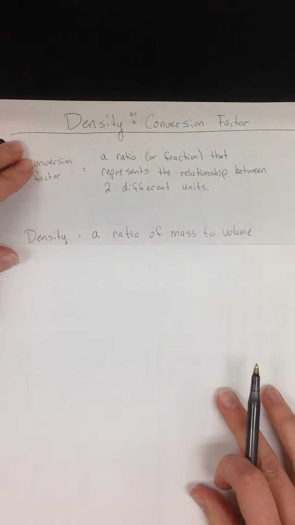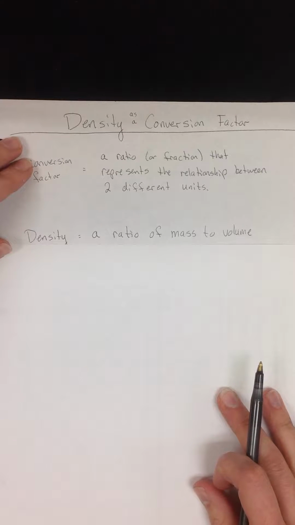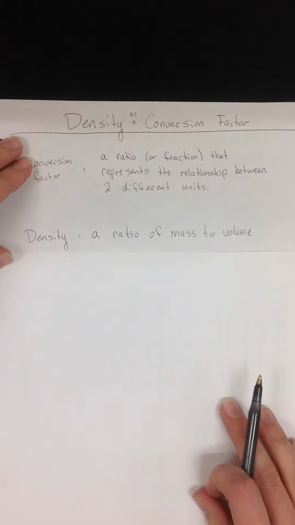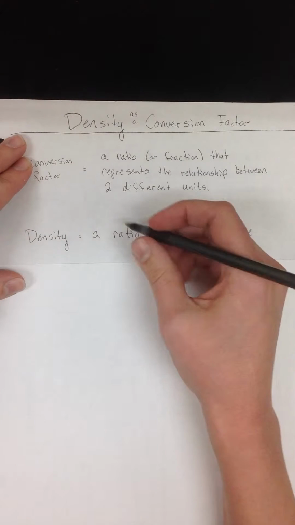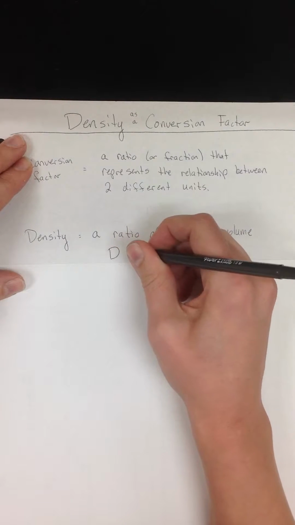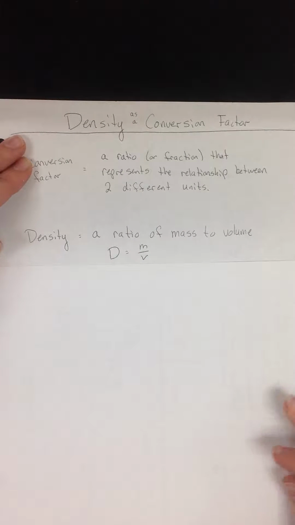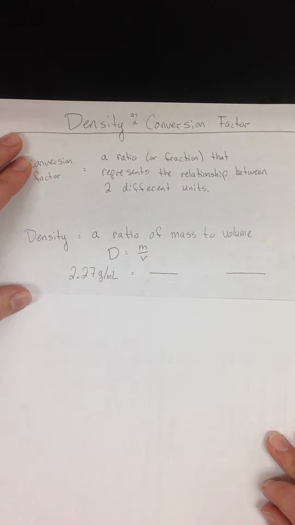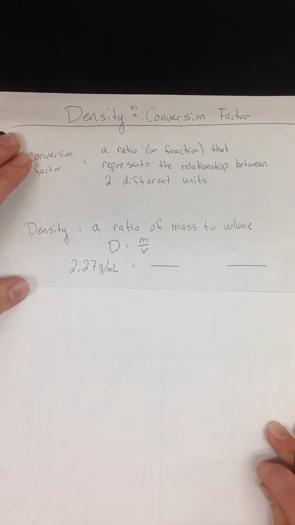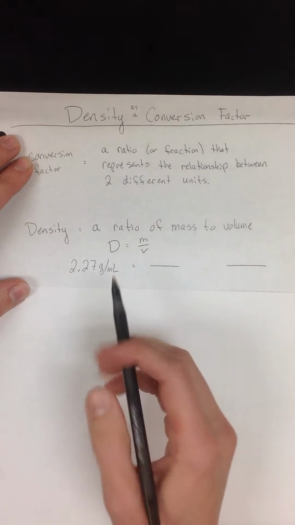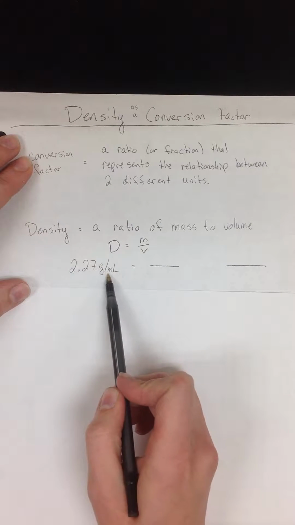Density is defined as the ratio of mass to volume. So if I wanted to write this equation, I could say that density is equal to mass over volume. This is how your units look for density. It could be 2.27 grams per milliliter.